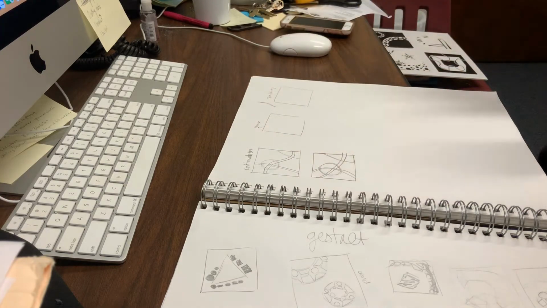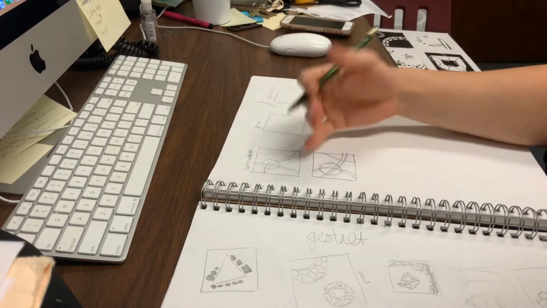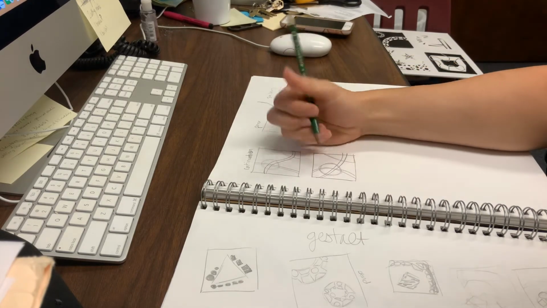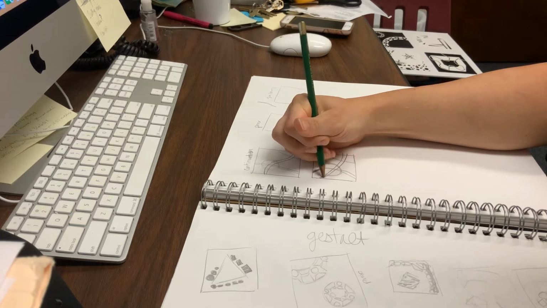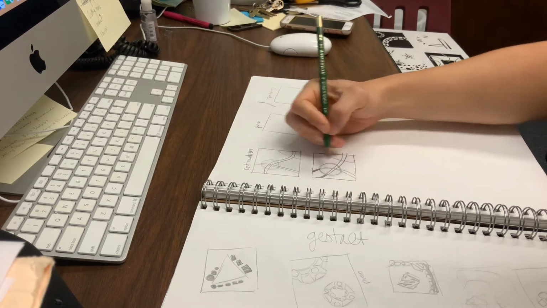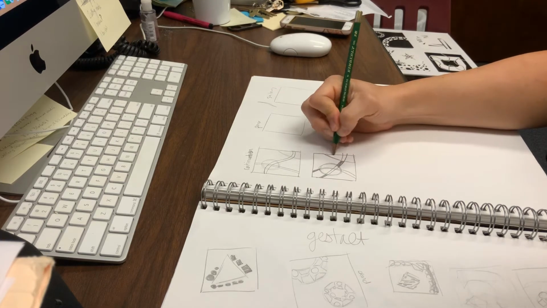All right, now remember it's cut paper, so I have to decide what's actually going to be the cut paper and what's going to be the negative space, the white space. For now, I'll make this cut. So the parts where I'm filling in is what I'm thinking is going to be the cut paper.